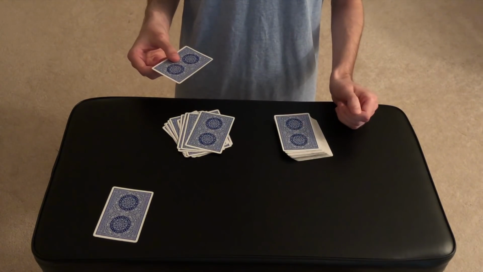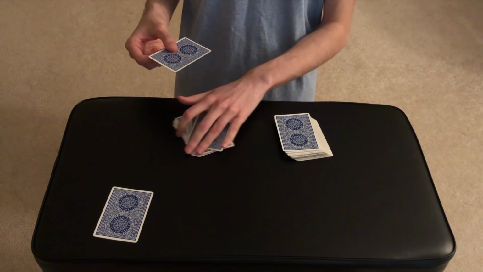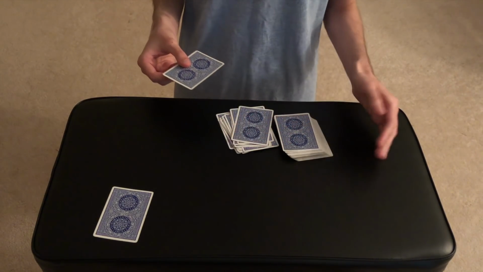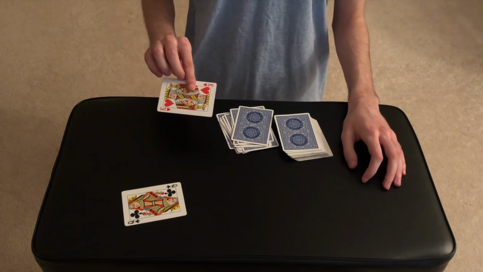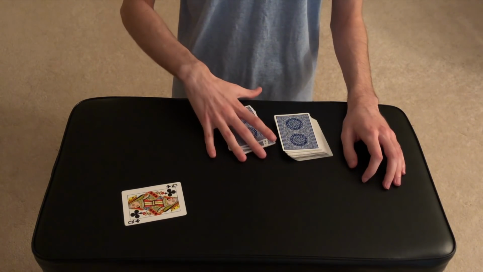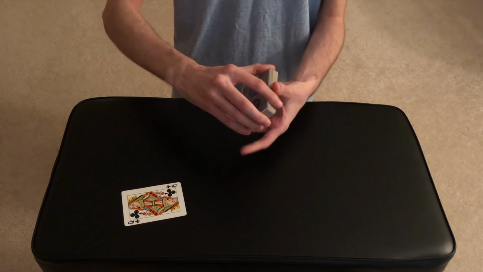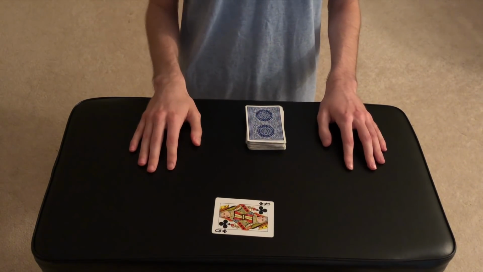No. Well, if your card isn't anywhere here, then that only leaves one possible explanation: that I have shot your card exactly out of the 16th position in the deck. And that right there is the trick.